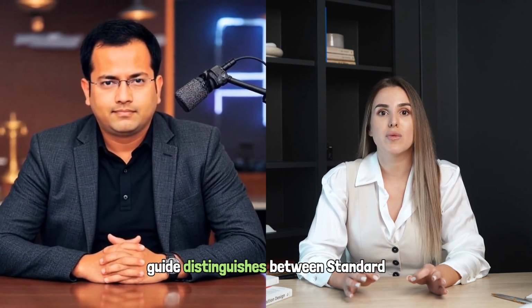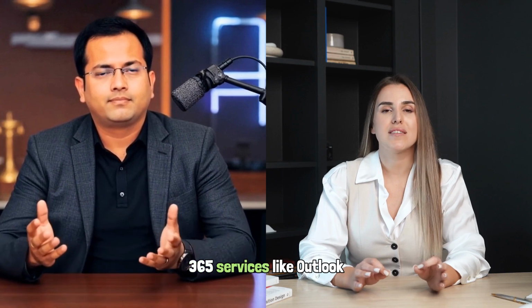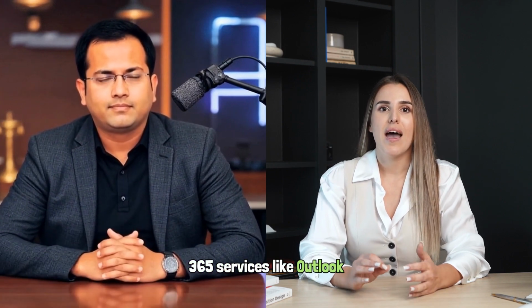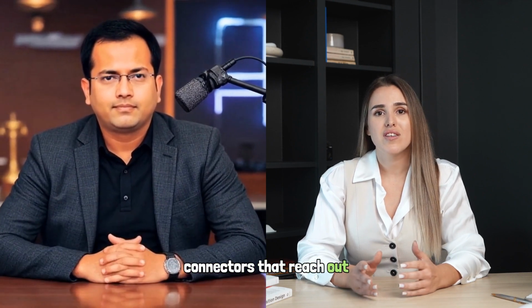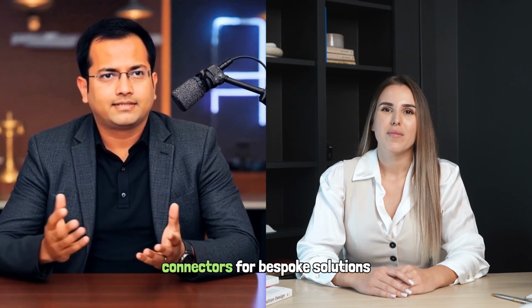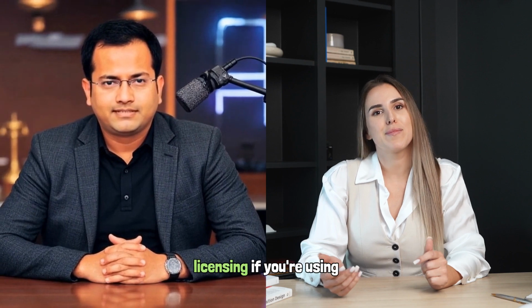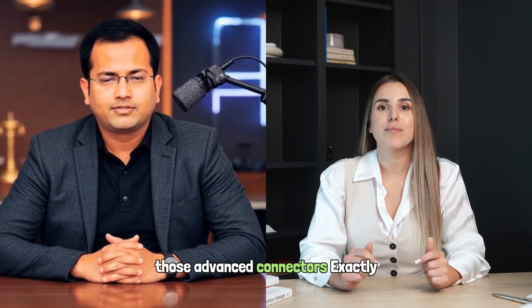Now, let's touch on the connectors. The guide distinguishes between standard connectors, which cover Microsoft 365 services like Outlook or SharePoint, and premium connectors that reach out to third-party services like DocuSign or Zendesk. And then there are custom connectors for bespoke solutions. Right, and this affects licensing because some scenarios require premium licensing if you're using those advanced connectors.